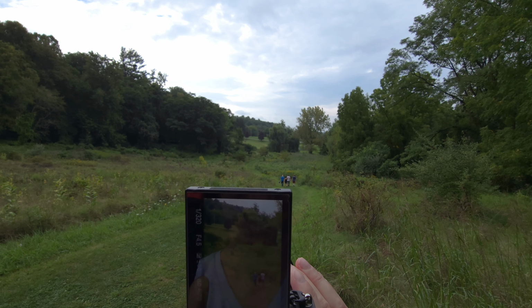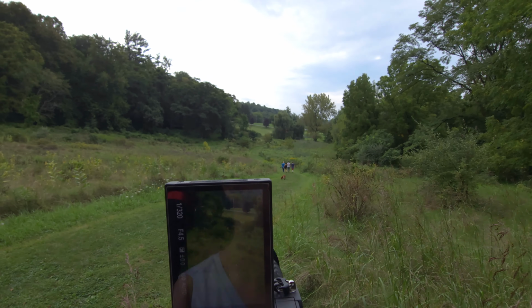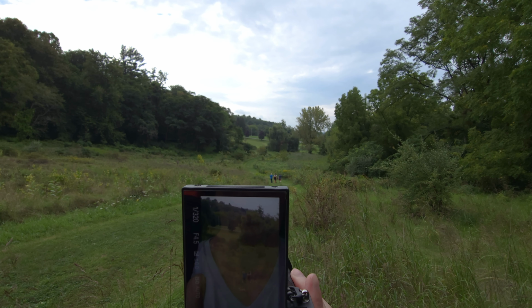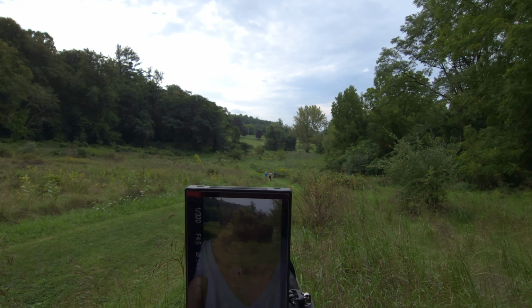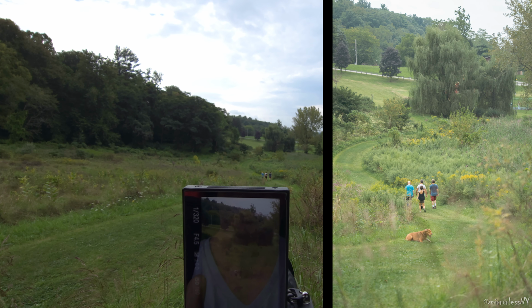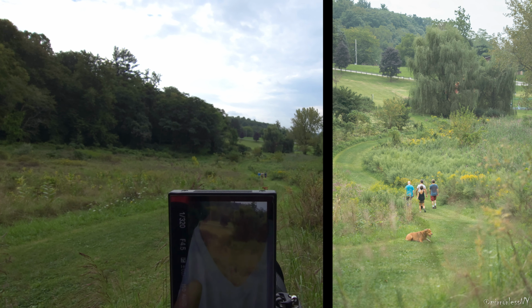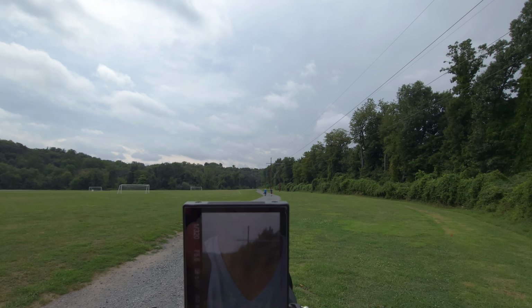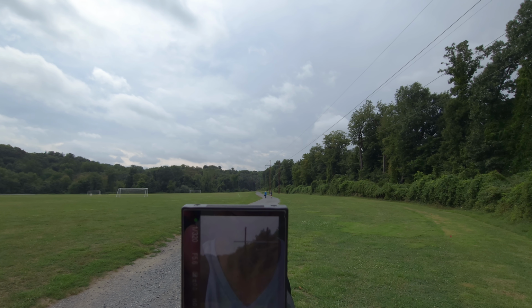So I like how this trail is going. It's wavy. And I want to get it. You see the dog is rolling in the grass. Let's get that. This is perfect. Take a shot.